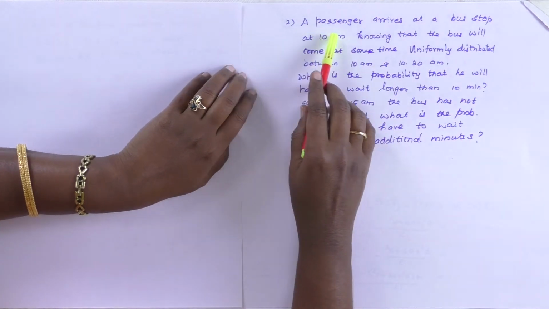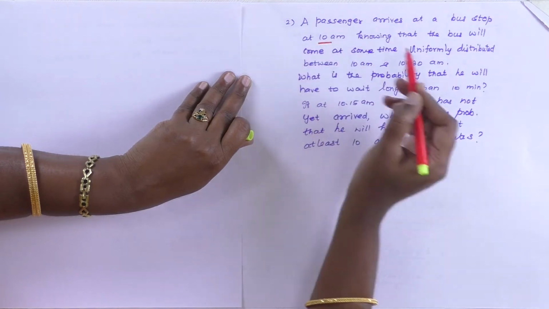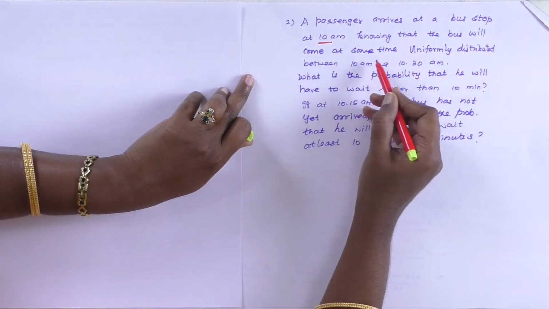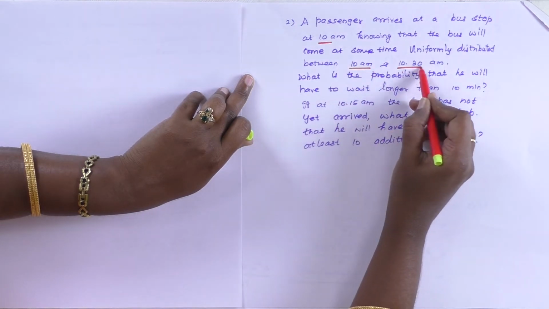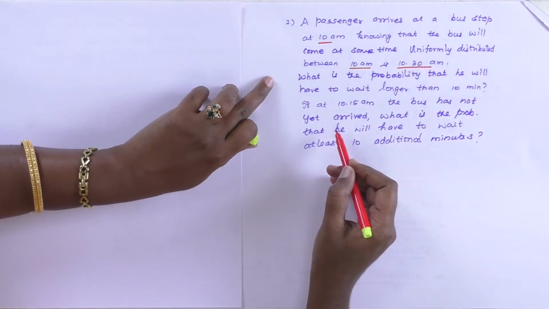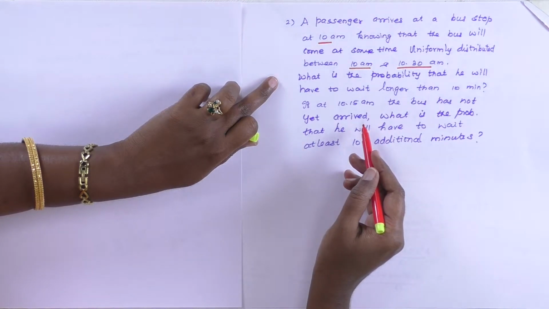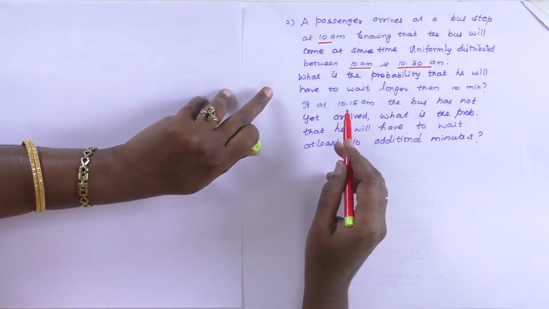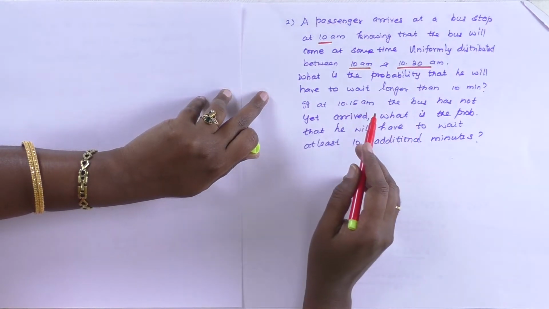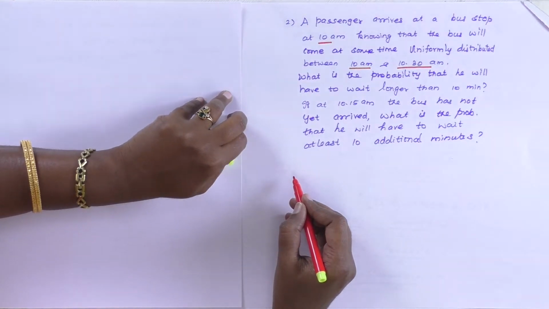Second problem: a passenger arrives at a bus stop at 10 a.m., knowing that the bus will come at some time uniformly distributed between 10 a.m. and 10:30 a.m. Okay, the random variable follows the uniform distribution here, and the bus arriving time follows 10 a.m. to 10:30 a.m. So first you have to define the probability density function of the given one.